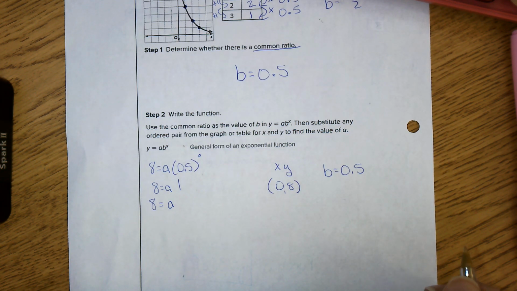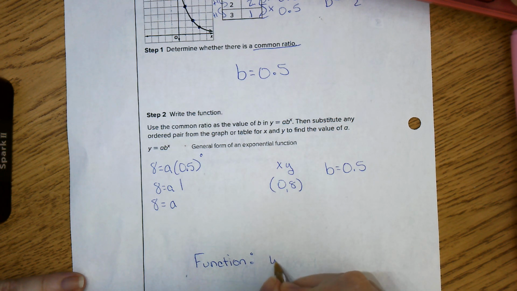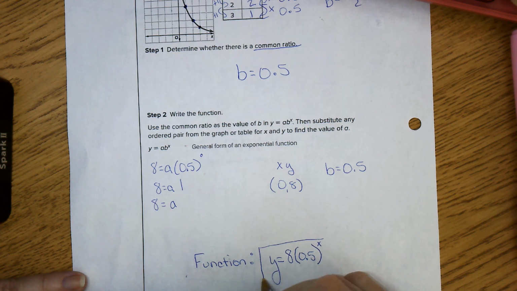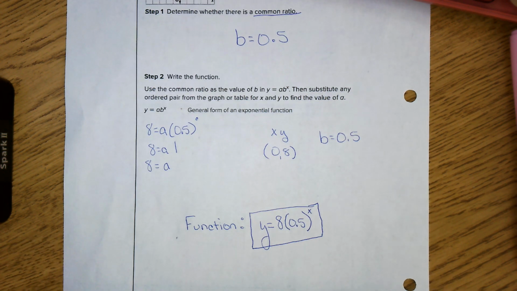So again, we are going to write our exponential function. And when we do, we keep our y. And we fill in what a equals, which is 8. We fill in what b equals, and we keep our x. This is the answer it's looking for, okay, in that format.